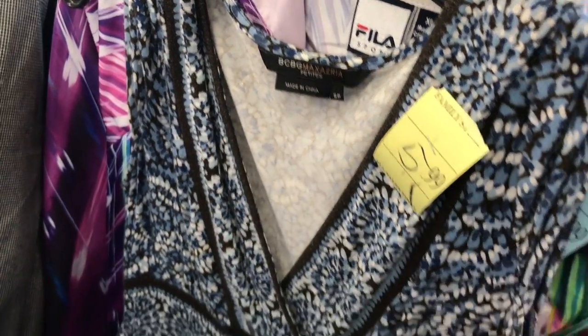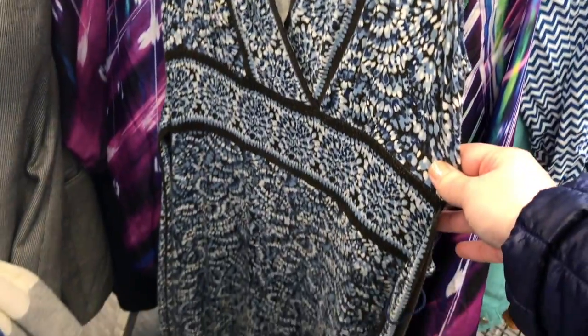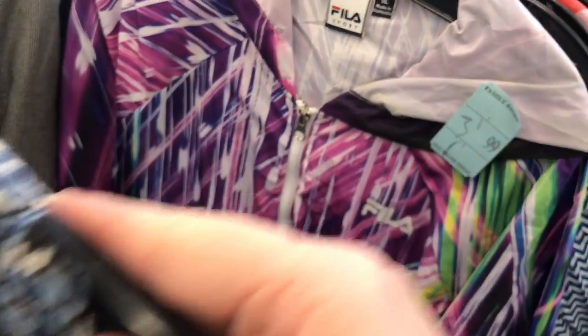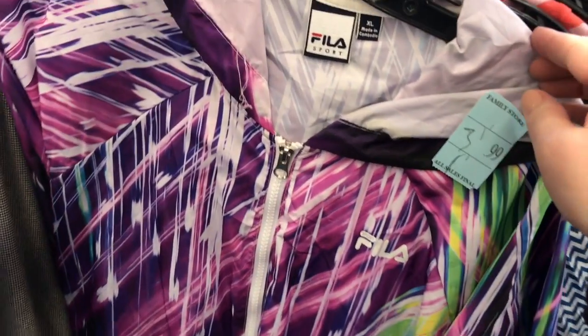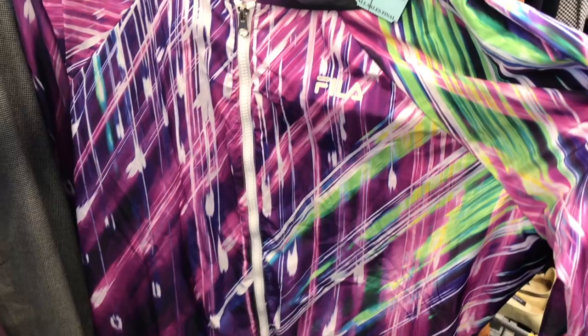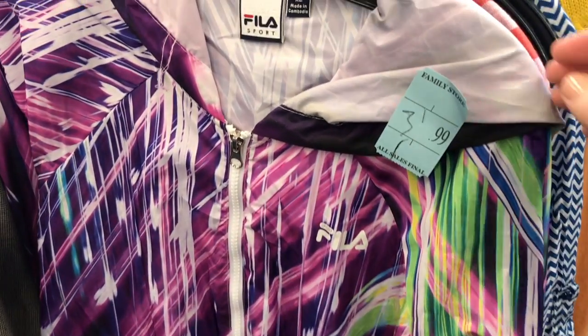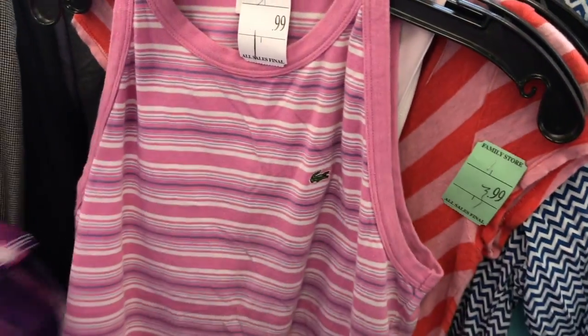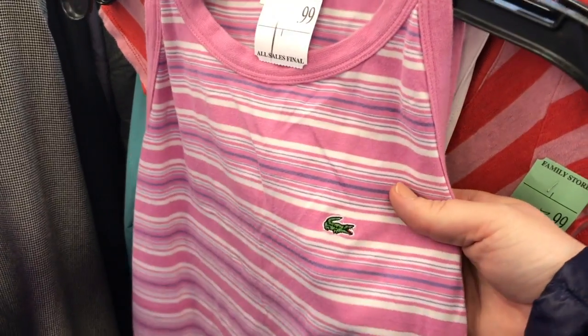A BCBG Max Azria dress, a really cute empire waist with a great design. However, the fabric was destroyed. It had been washed so many times, and there was so much fading that there was just no way the resale value would be there. This is a Fila workout jacket. Workout clothes do really well for me. This is really bright, which could be a great selling feature. However, there were a few flaws to it, and when I looked up comps online, it just wasn't selling for very much.